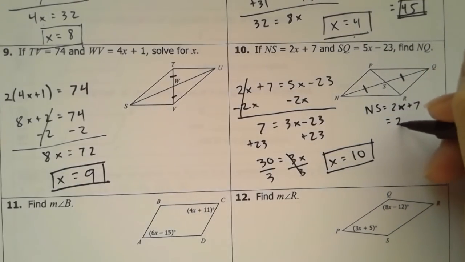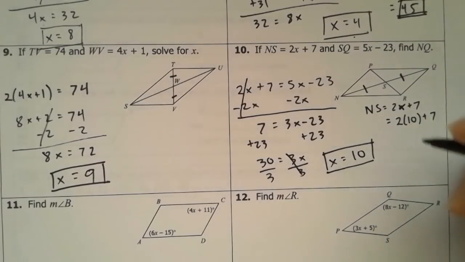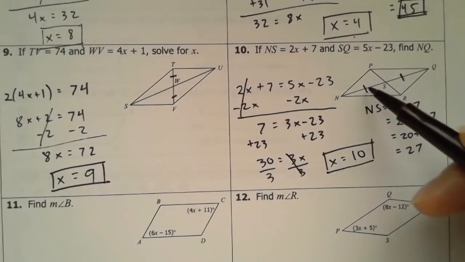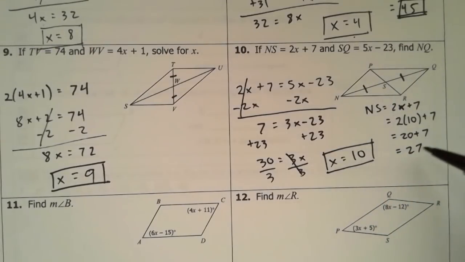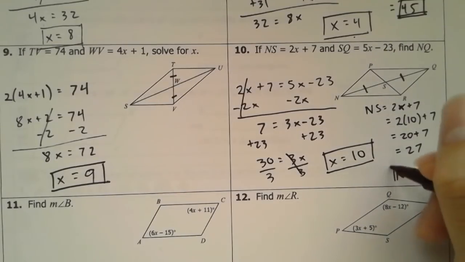So I can plug in 2 times 10 plus 7, and this gives me 20 plus 7, so I get 27. So that's NS. They want NQ, the entire thing, and again, this is half of the entire thing. So if you just double this, that gives you the final answer. So NQ is equal to 54.